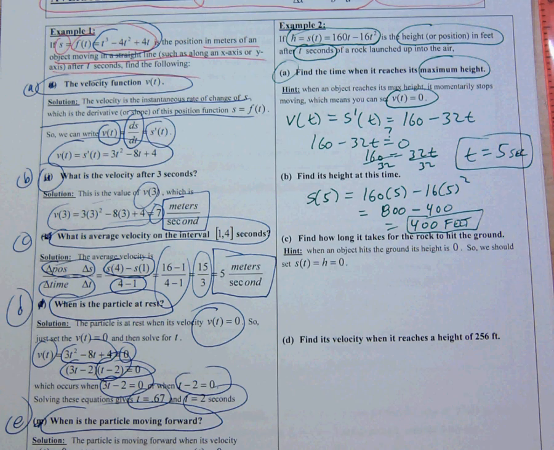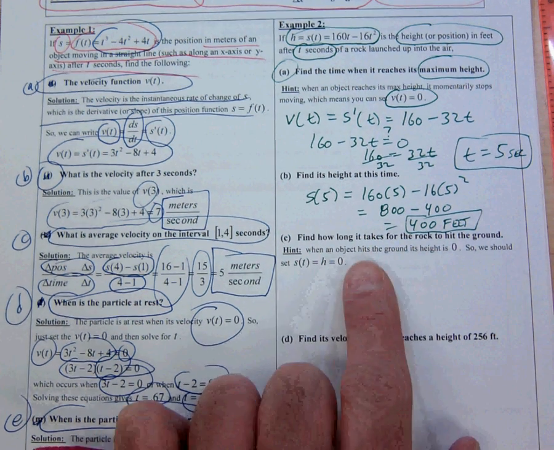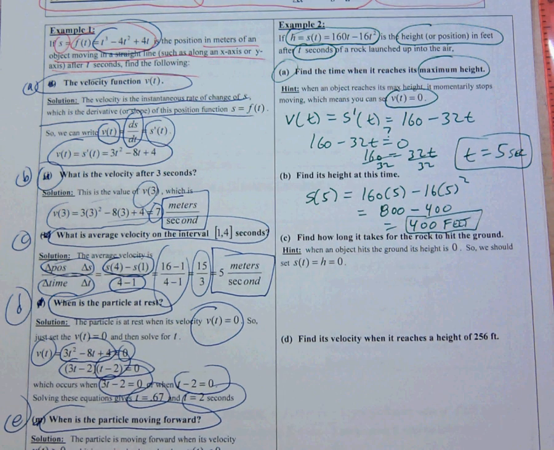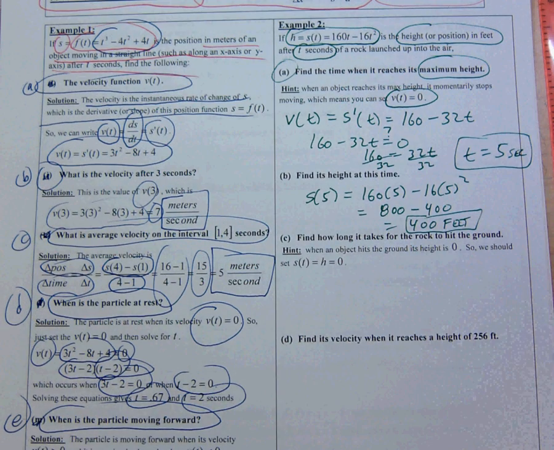Now, we want to find how long it takes for the rock to hit the ground. This is tricky as well. Please listen. When that rock comes down and hits the ground, what equals 0? You might start saying, when it hits the ground, it stops moving, so the velocity is 0. Well, no, that's not necessarily true, because we're talking about the exact moment it's making contact with the ground.